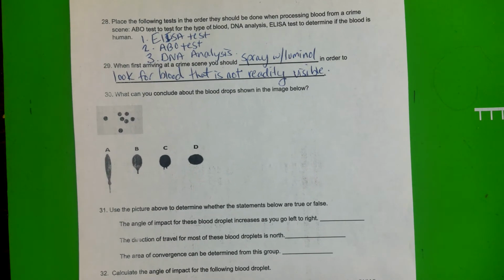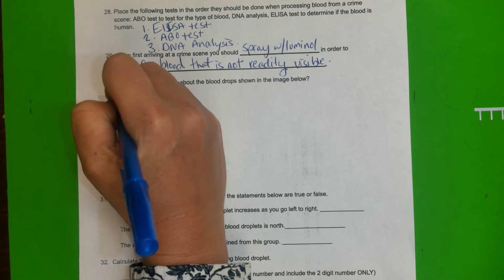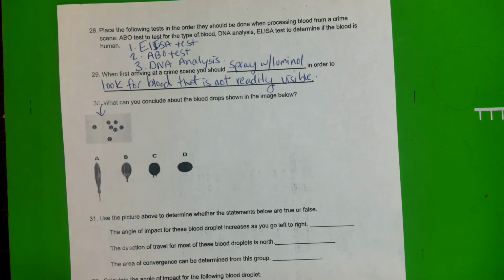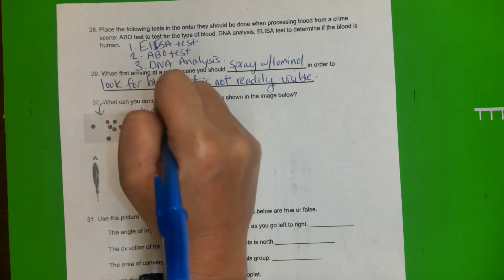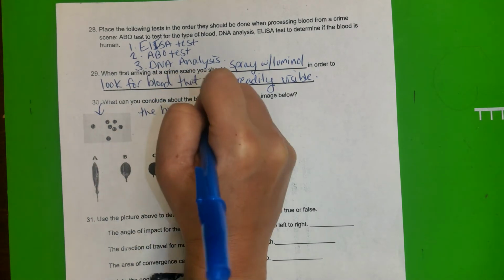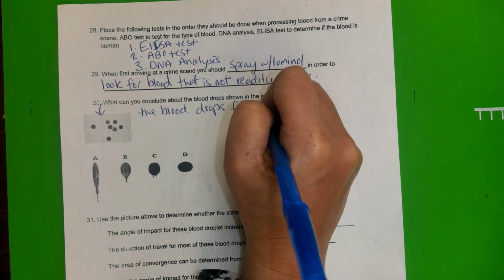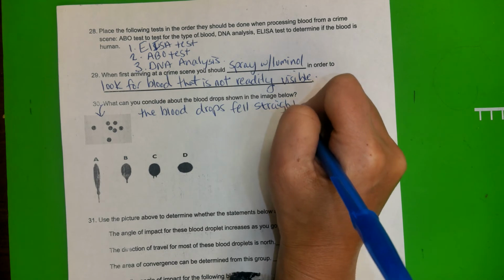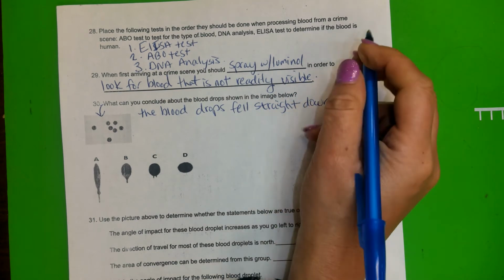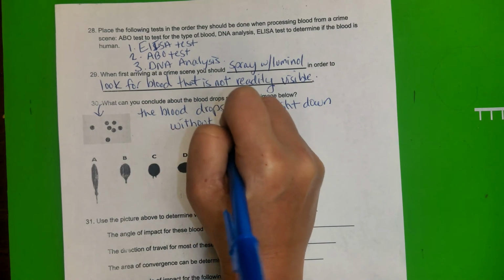What can you conclude about the blood drops shown in the image below? Okay, so for this one, you can see that they're super round. So the blood drops fell straight down without force.